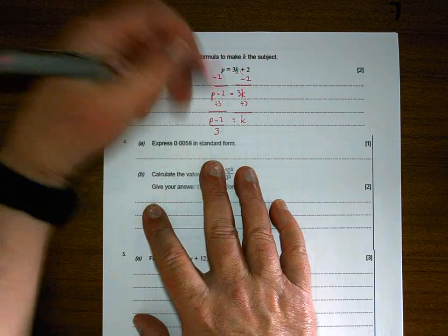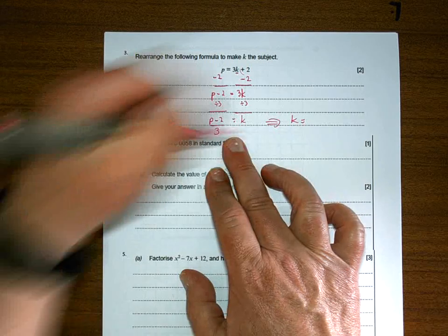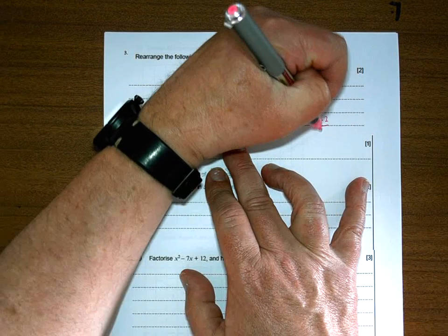So that means we've got the K on its own, which means we can just write it the other way then. So K equals P minus 2 over 3.